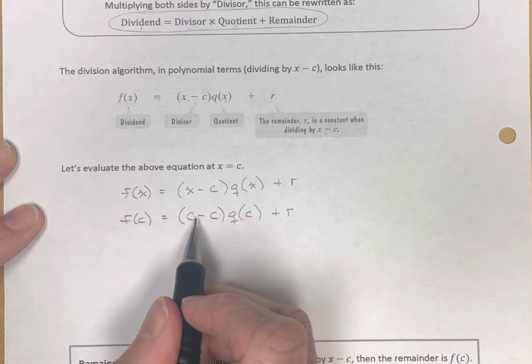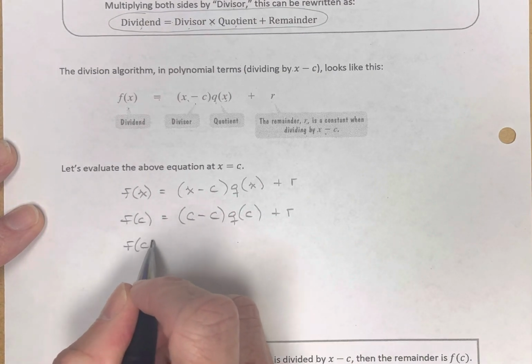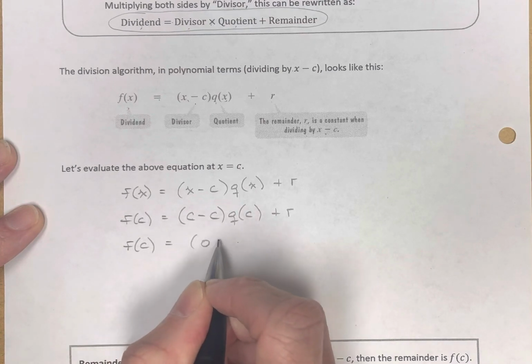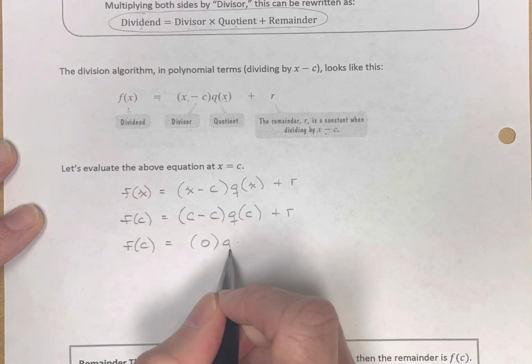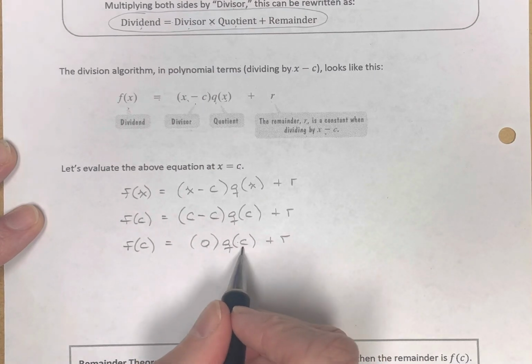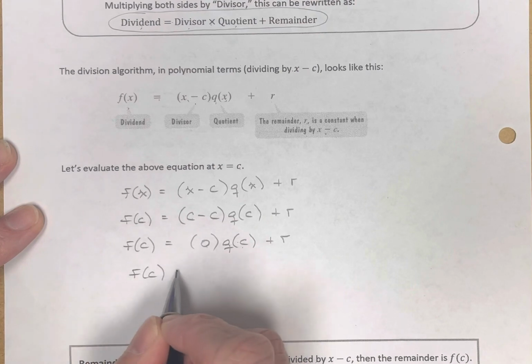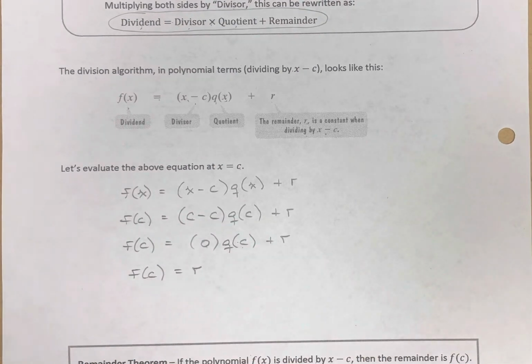Well, guess what? c minus c is nothing. So f of c is equal to 0 times q of c plus the remainder. And of course, 0 times anything is 0. So f of c is our remainder. So what does that tell us?